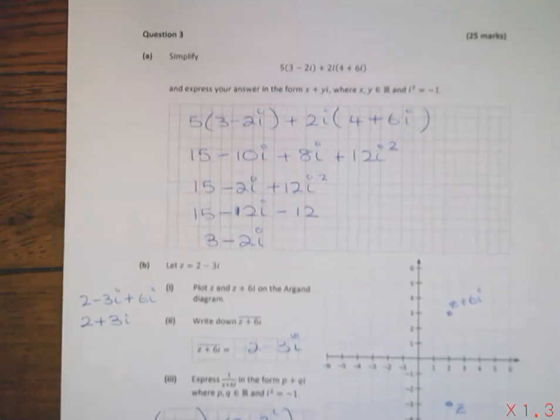Okay, question 3 of the ExamCraft mock was complex numbers. Complex numbers are very, very common on the exam, so please make sure you know what to do. So part A asked you to simplify by multiplying out brackets.